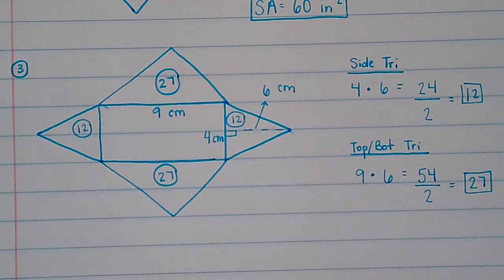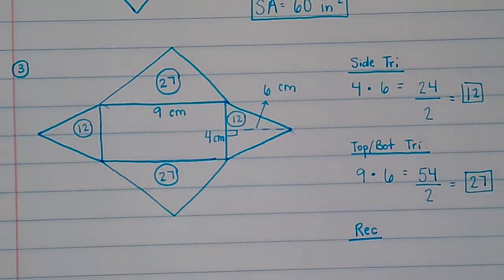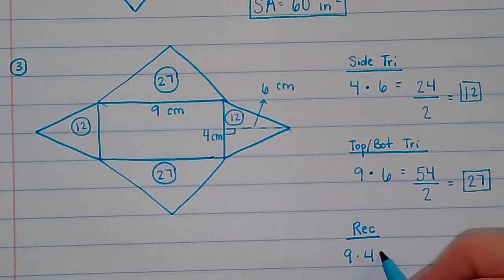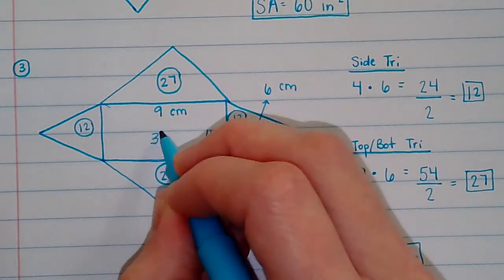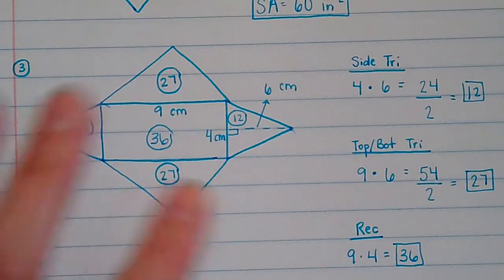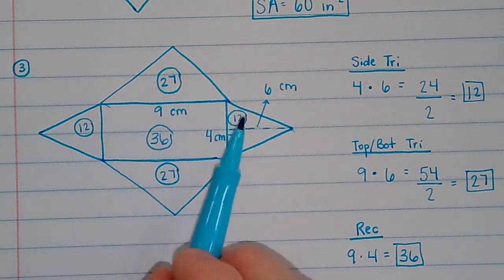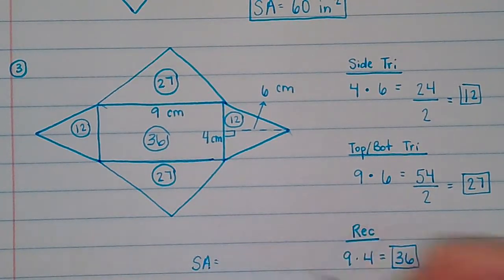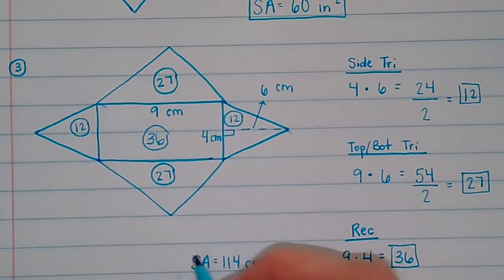All right. Everything's circled except my rectangle, so I need to take care of that last. So rectangle, this side's 9, this side is 4. I get 36. I do not have to divide by 2 because it's not a triangle. So now that I can see that every face has a circled area in it, I know that I'm done. So all I need to do is add up 12, 27, 12, 27, and 36. And if I add all of those up, I get a surface area of 114 centimeters squared.